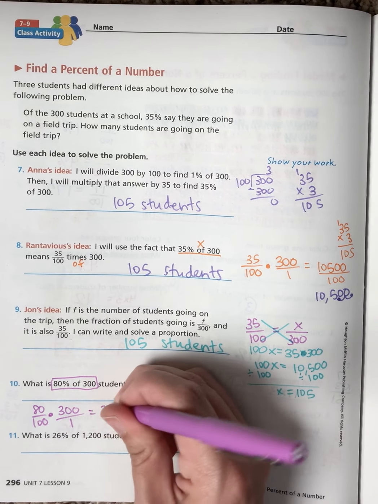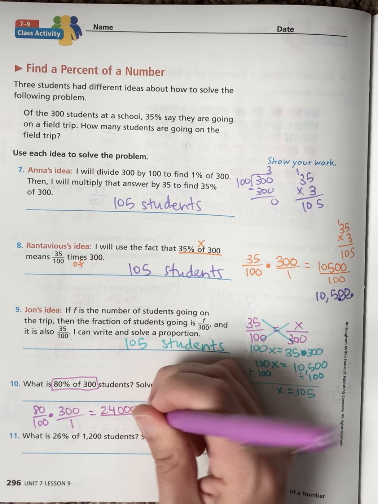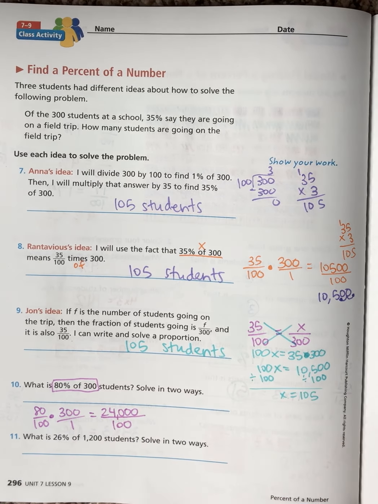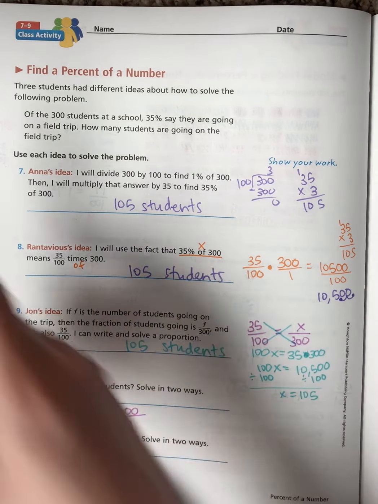8 times 3 is 24, and then I have 1, 2, 3 zeros that I'm multiplying, so they get tacked onto the end there to get 24,000. 100 times 1 is 100. So how do I simplify 24,000 divided by 100?